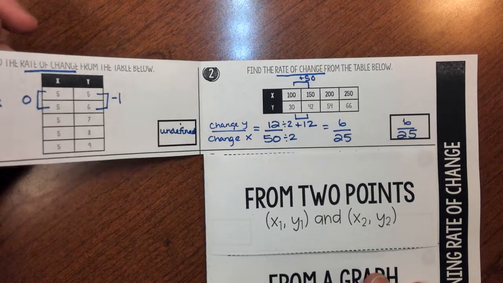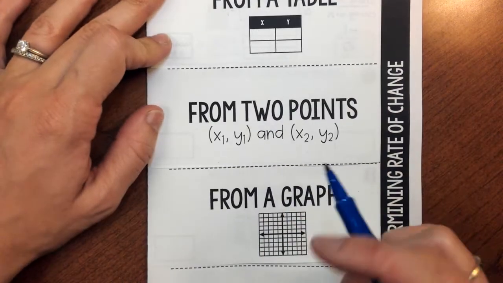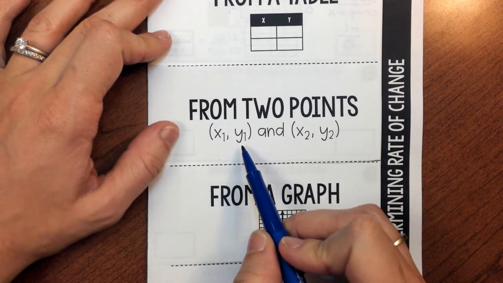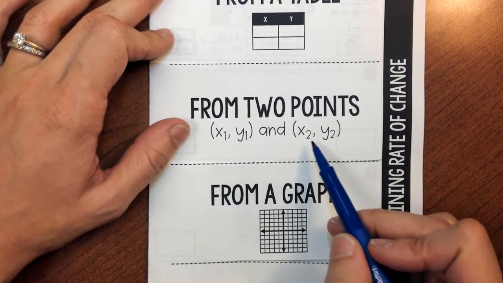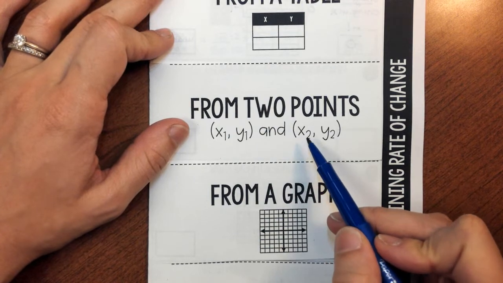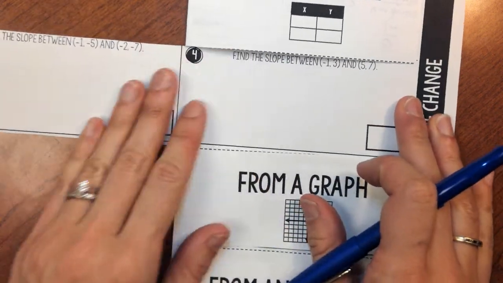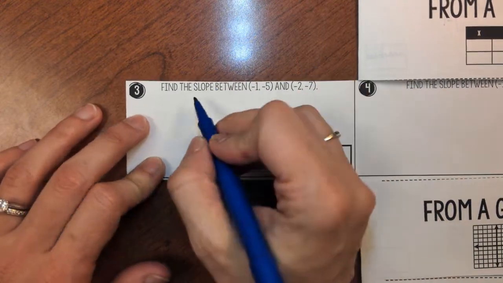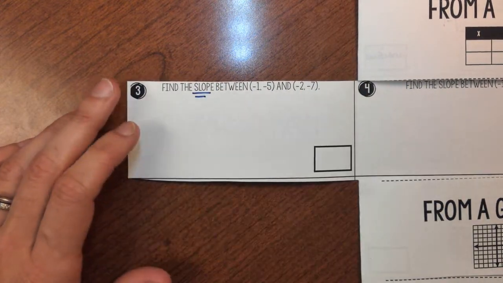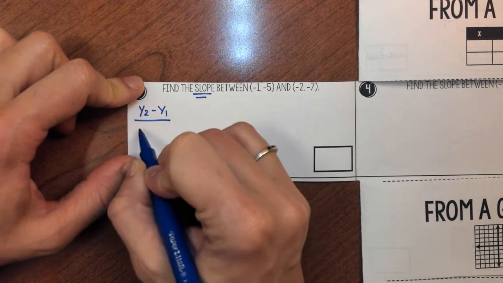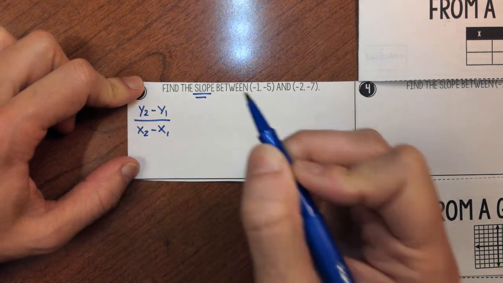Our next one is slope from 2 points. So the first number in our ordered pair we're calling x1. The y in the ordered pair is y1. In our second ordered pair, the first value is called x2, and the second value is called y2. So this one says find the slope. The formula for slope is y2 minus y1 over x2 minus x1.